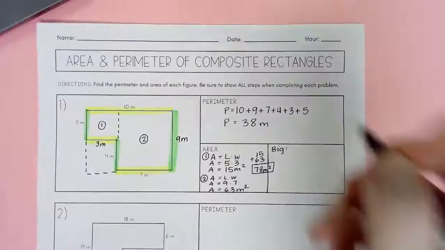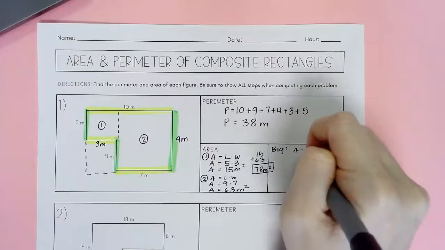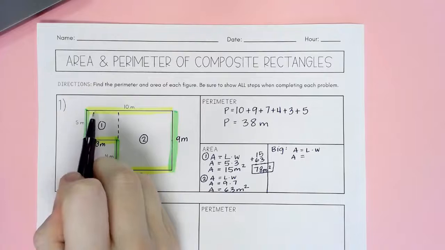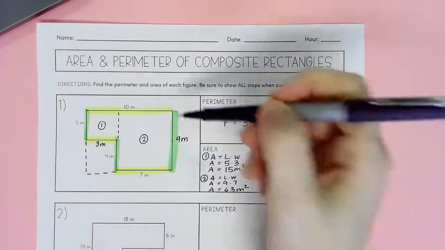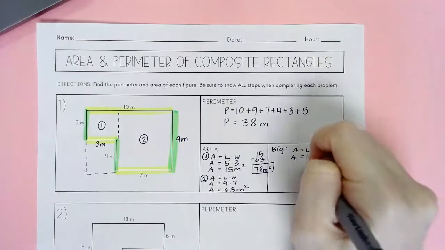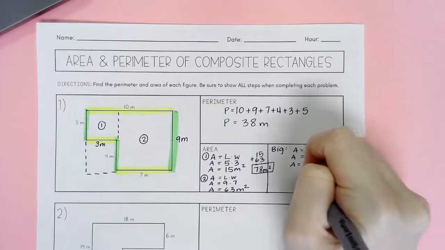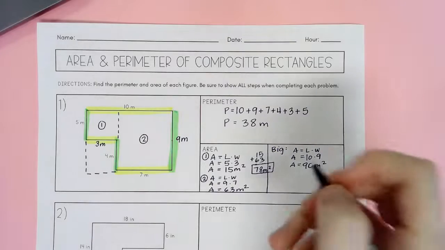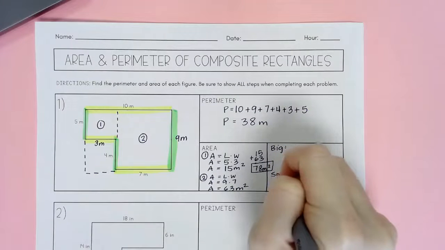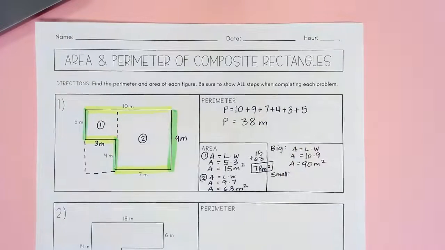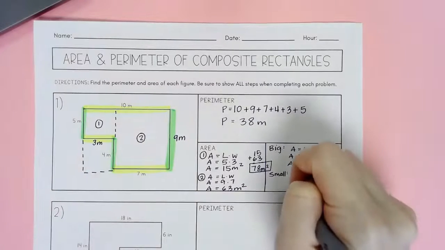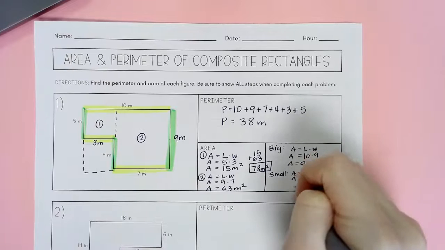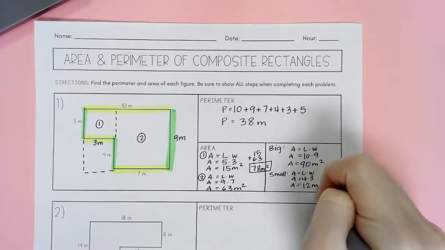So the big one, A is equal to length times width. A is equal to, the big length is 10. The big width is 9. So 10 times 9, and A is equal to 90 meters squared. Now I have to subtract, remember, my small rectangle from it. So I have A equals length times width, A equals 4 times 3, A equals 12 meters squared.